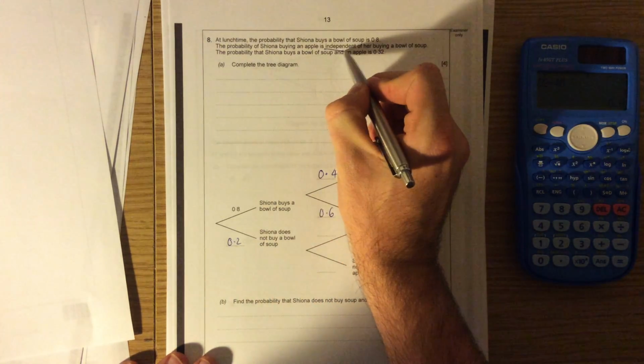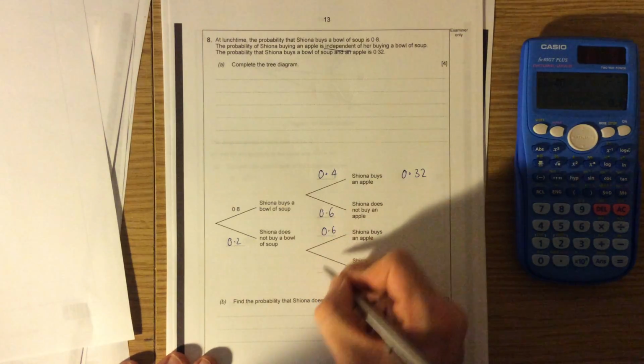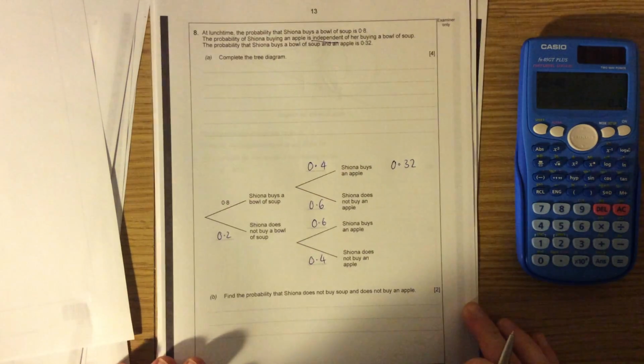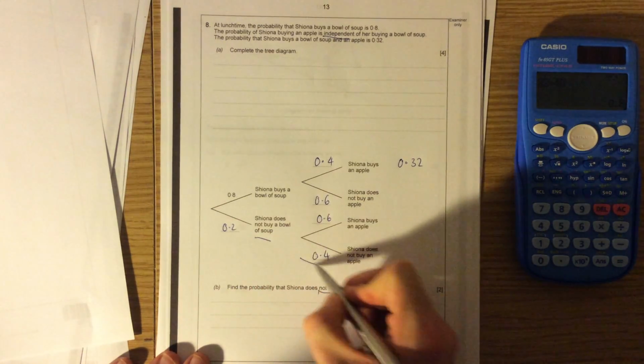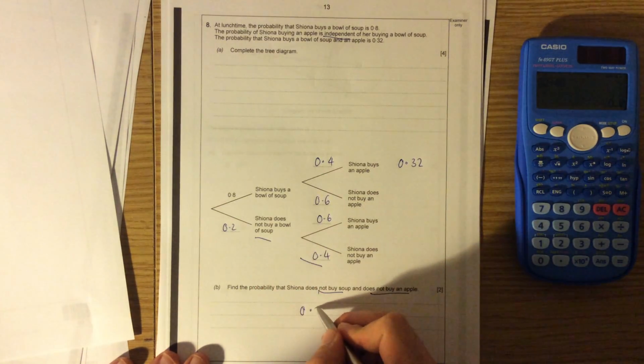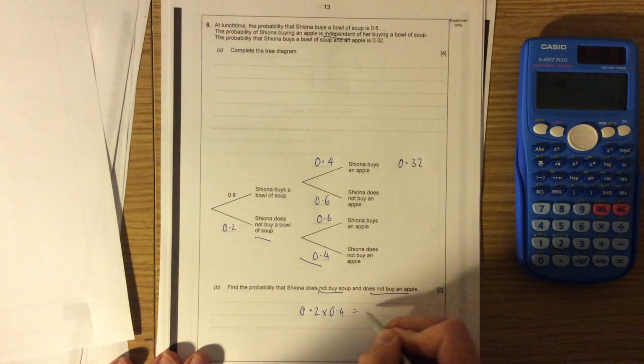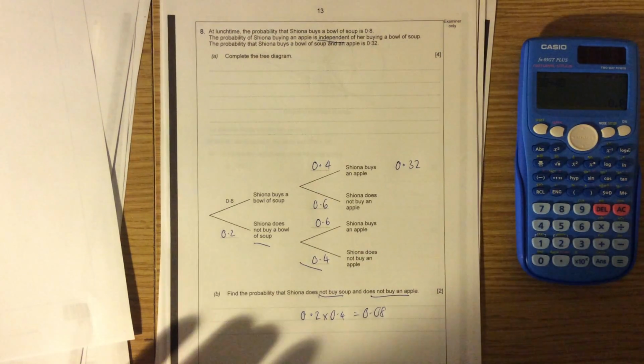It tells us that these two things are independent, so we're going to have 0.6 and 0.4 again down here. Does not buy soup and does not buy apple. So no soup, no apple. We get 0.2 times 0.4, which is 0.08.